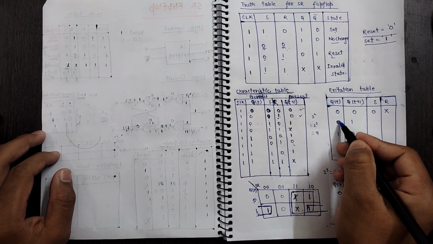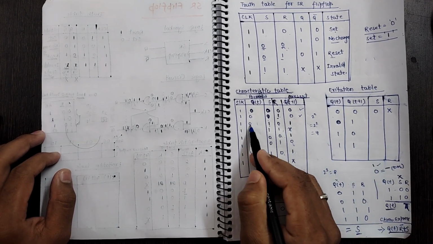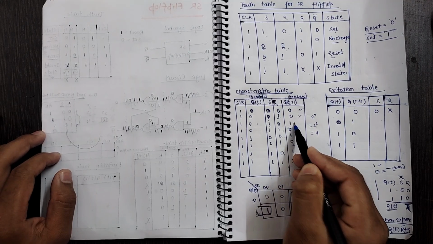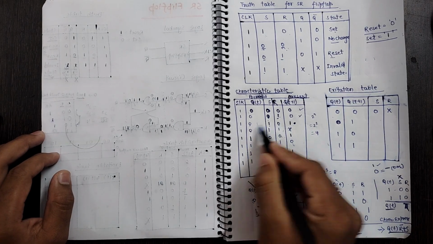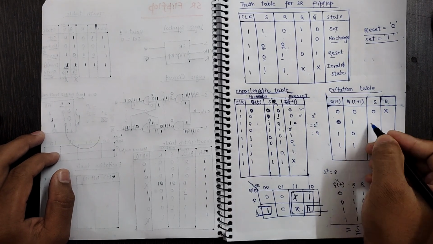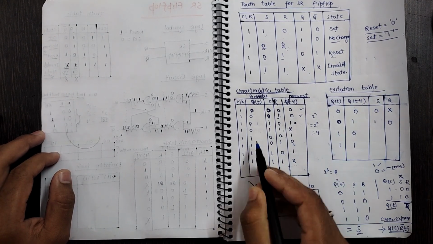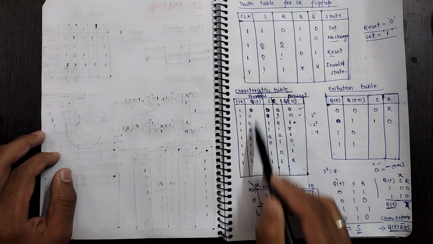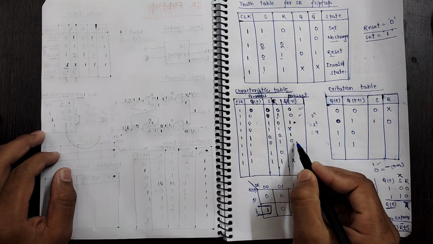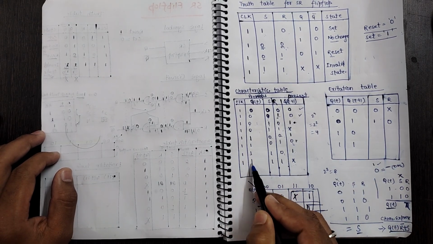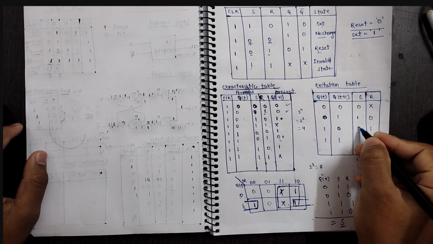Now we will see the case 0 and 1 in this whole characteristic table. We will check where we are getting 0 and 1. Only for this case we are getting 0 and 1, so we will directly write the s and r values. So this is 1 and 0. Now we will check for 1 and 0, where we can find 1 and 0 in the qt and qt plus 1 column. Okay, for this case we are getting 0 and 1.